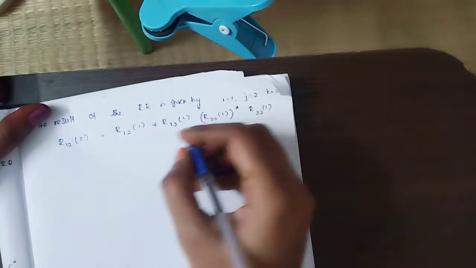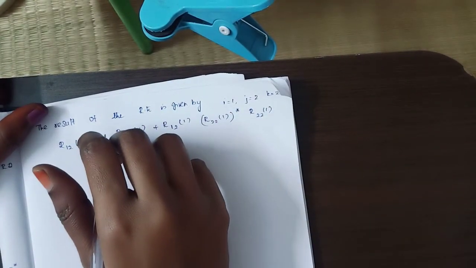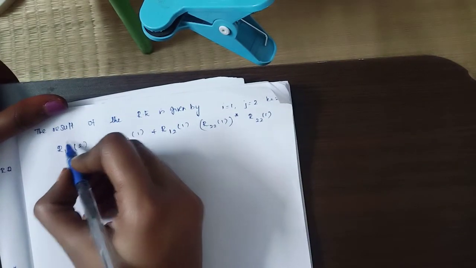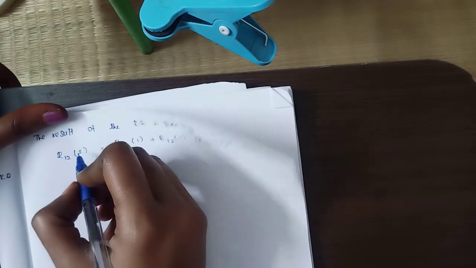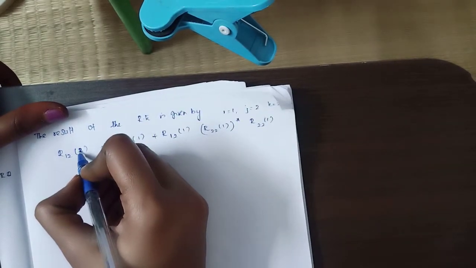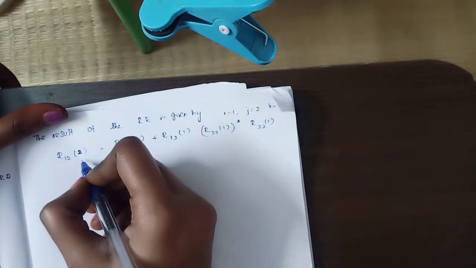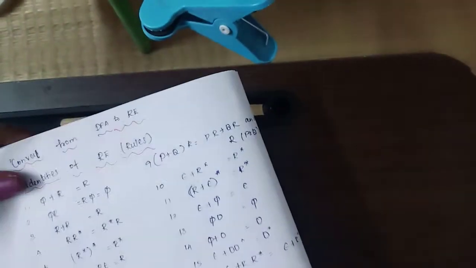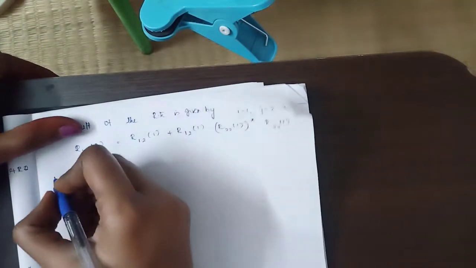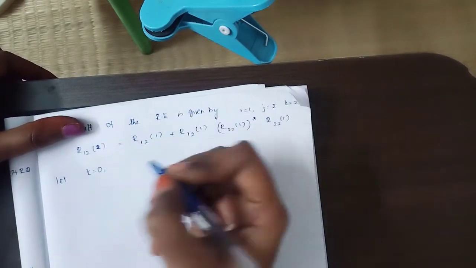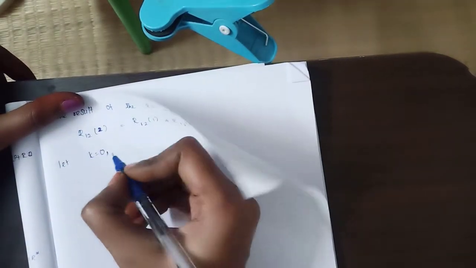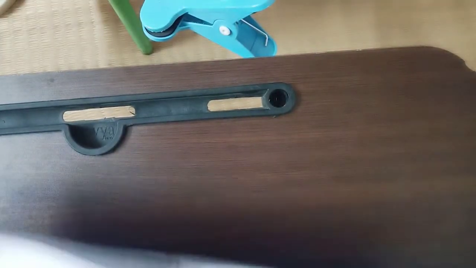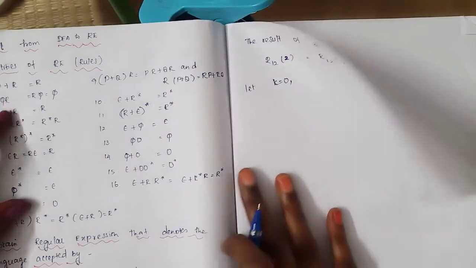After that we will have these steps. Here R12 of 2 we have to find out. Whenever we want to see R12 of 2, we have to find a different set of k values. Initially, let k equal to 0. Whenever we keep k equal to 0, we will solve the 1 to 1 transition.